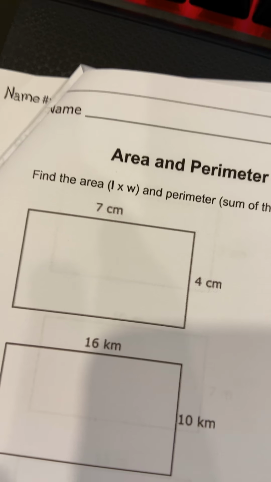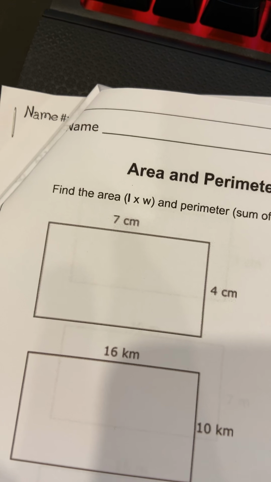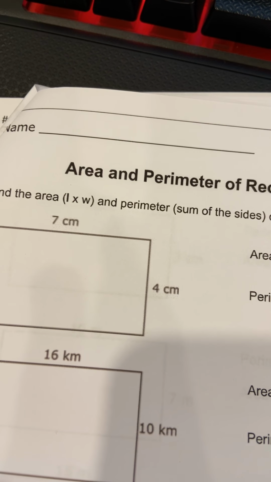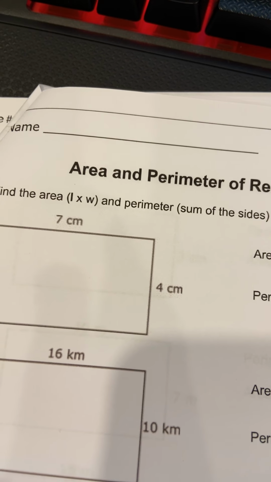For math, we are revisiting a skill that you've probably learned last year. We didn't get to hit it this year yet, but you have everything you need in order to complete it. This is area and perimeter. So if you look up at the top, it says to find the area, you're going to multiply the length times the width. So that's the two numbers that are already given. And then when you give the perimeter, you're giving the sum of all the sides. So they only have two sides here.